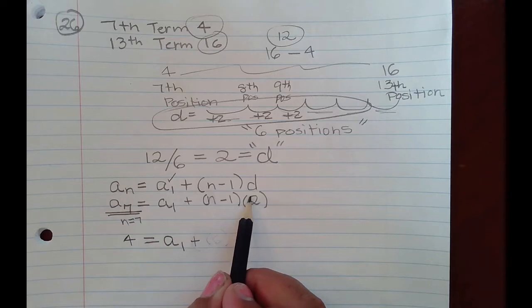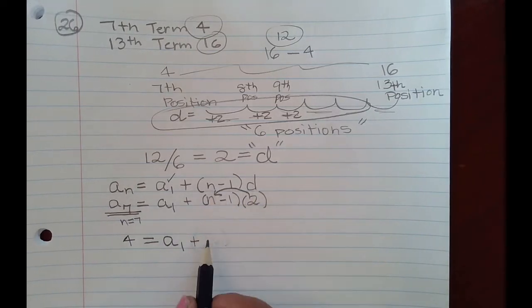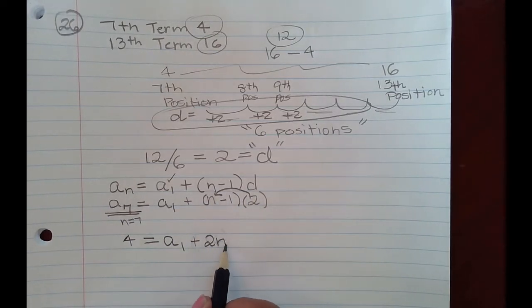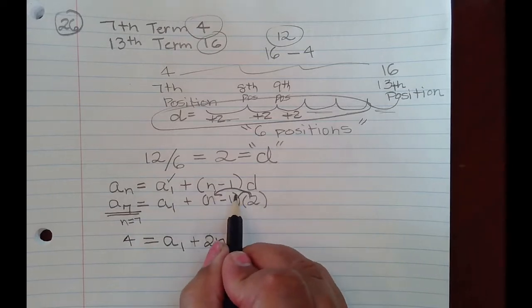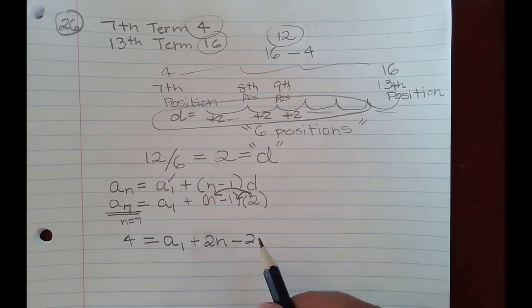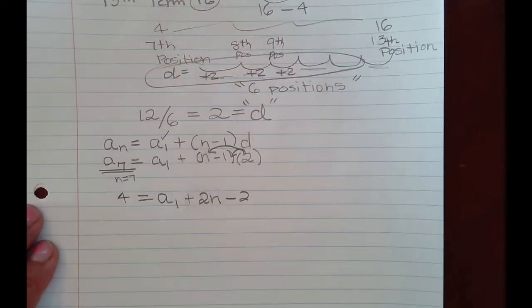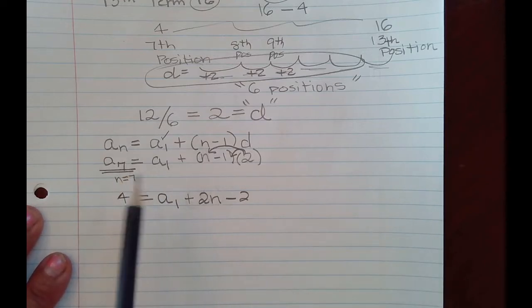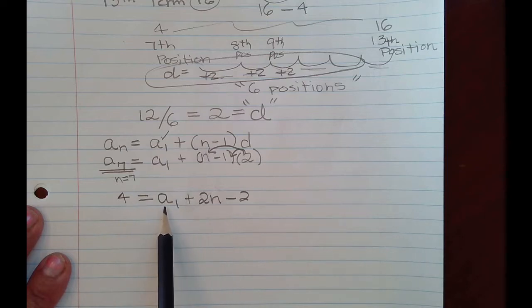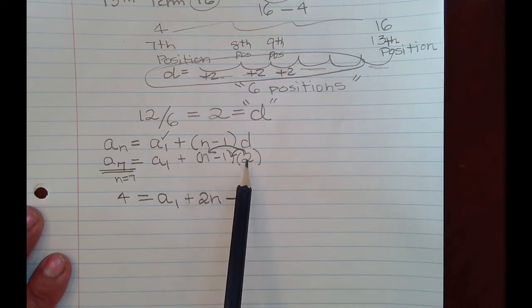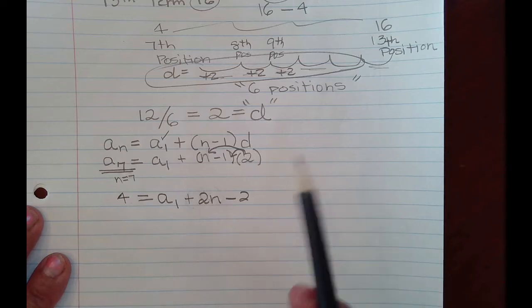So this is going to be 2 times n, and then 2 times negative 1. I think I'm going goofy after doing so many problems here. All right, so the number in the 7th position is 4. That's the value. We're going to be looking for the number in the 1st position, and then this is 2 times n minus 2.